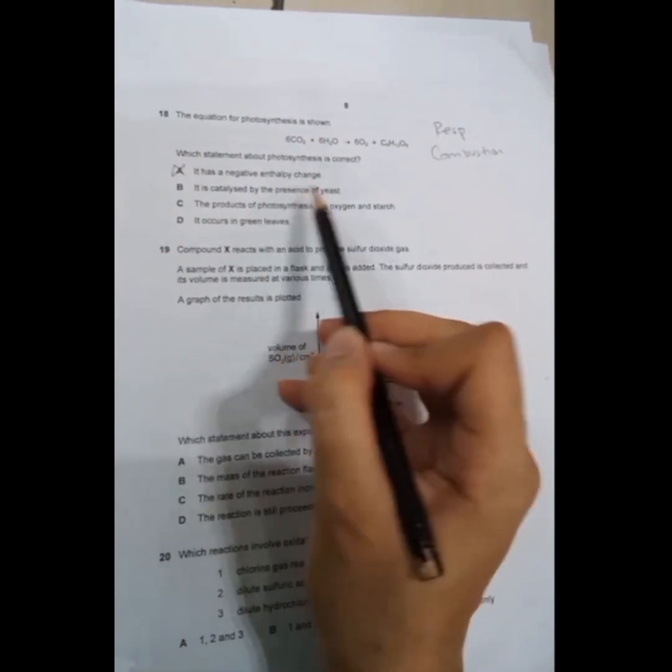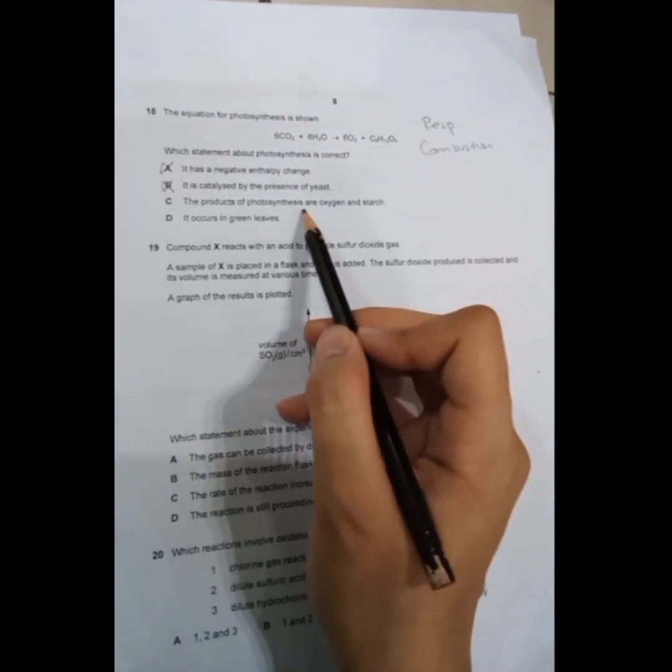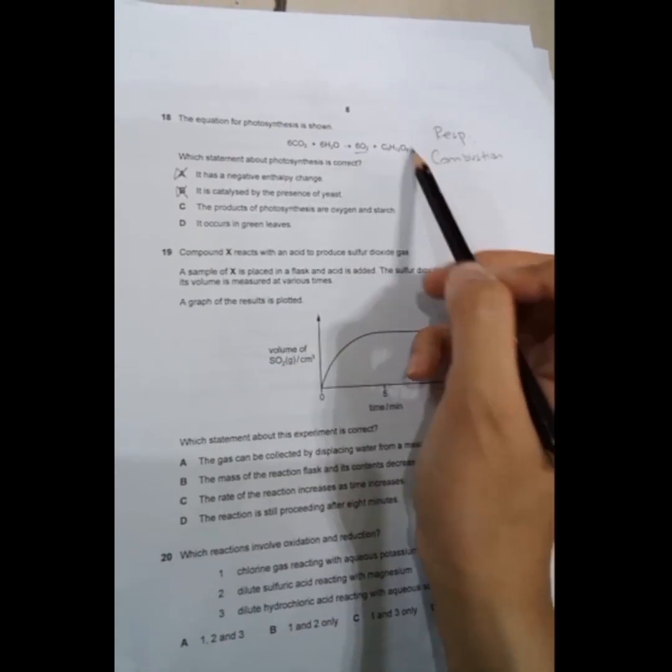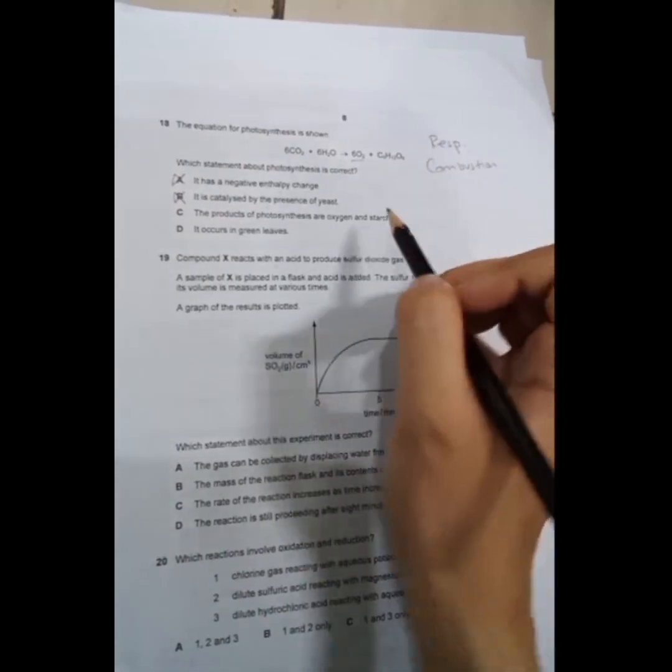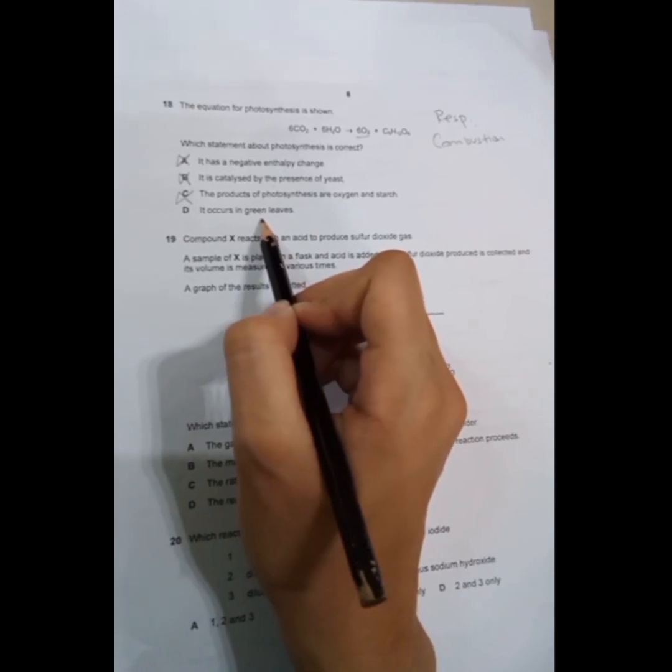It is catalyzed by the presence of G. Totally wrong. The products of photosynthesis are oxygen and starch. Oxygen is correct, but this is not starch, this is glucose. So this is wrong as well, so the option left is D.